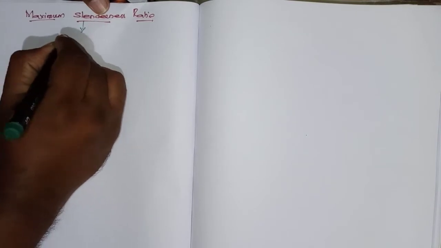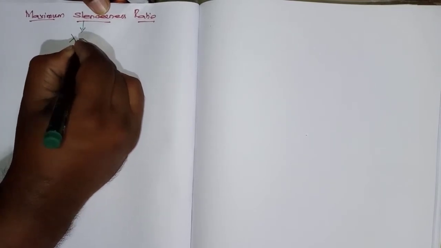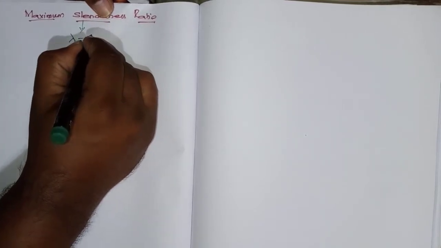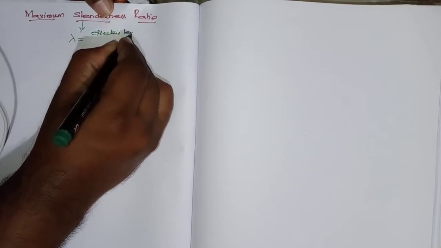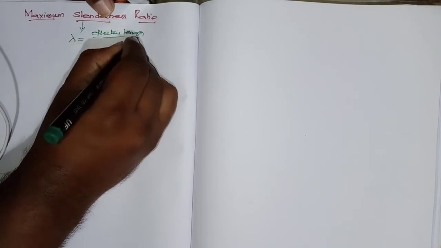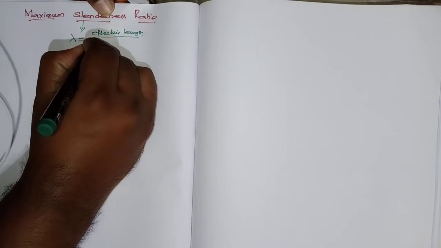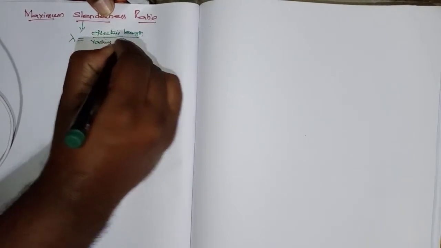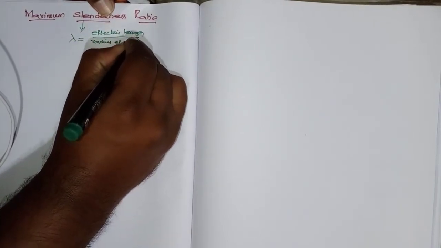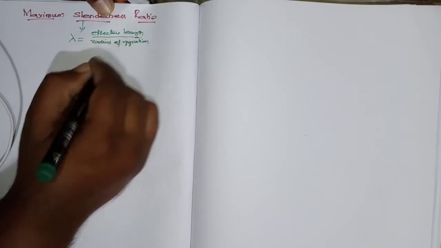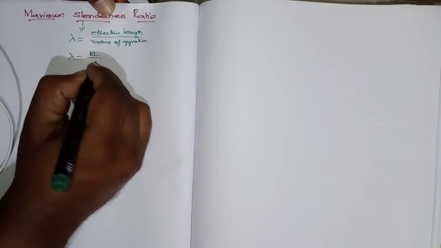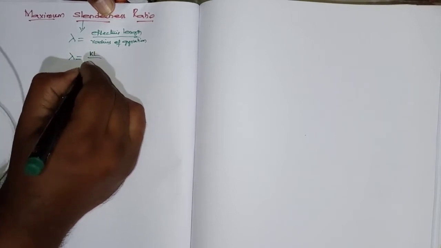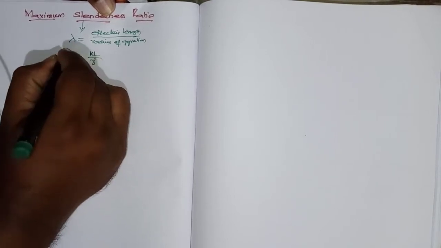It is denoted by lambda, which is equal to, it is a ratio of effective length by the corresponding radius of gyration, or gyration, whatever it may be, right? So lambda equals KL, this is effective length, by r.